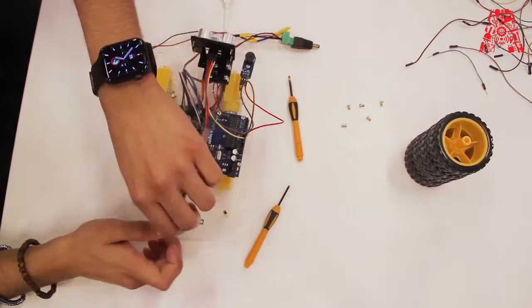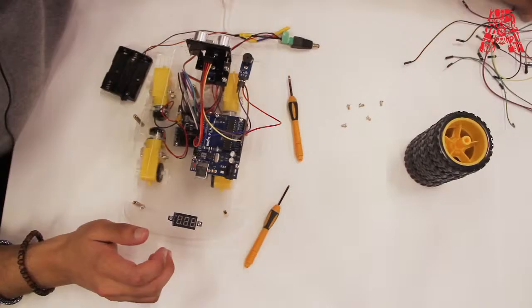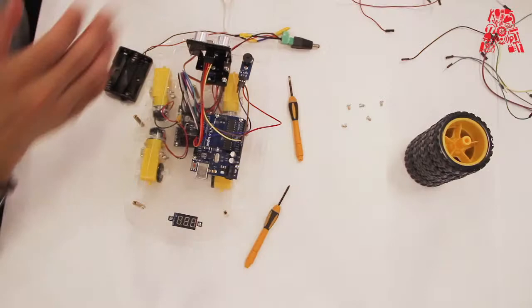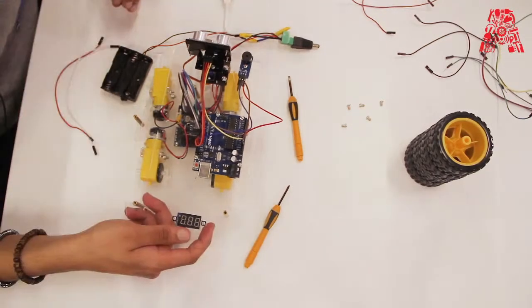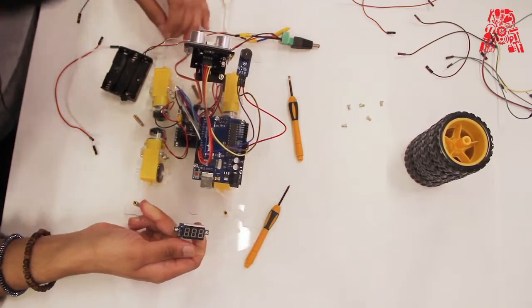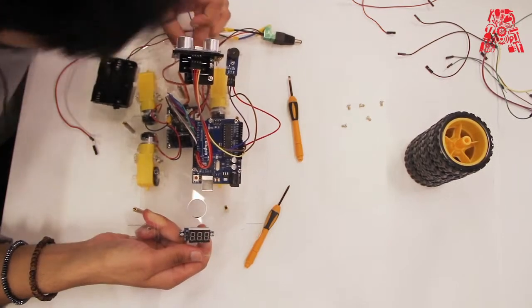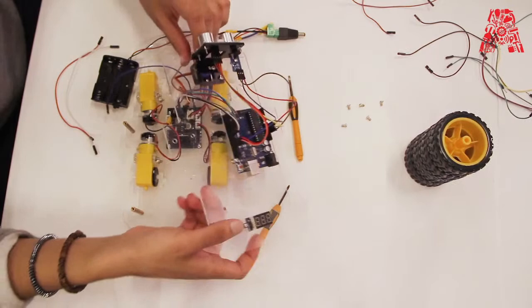Wait, we're going to need different wires for this. We need female to female wires, like 3 female to female wires. It's going to go to ground, 12 volts and 0 volts. So 0 volt is the first one on the motor driver.